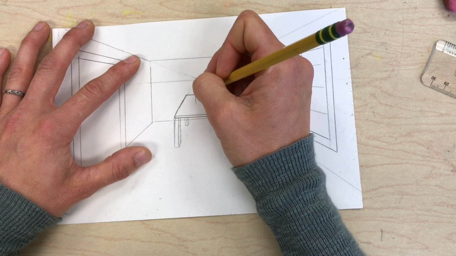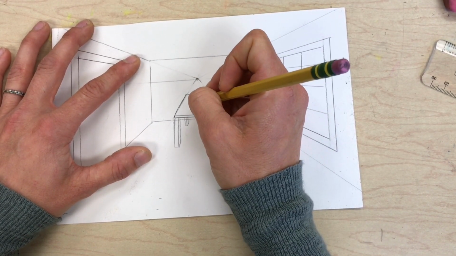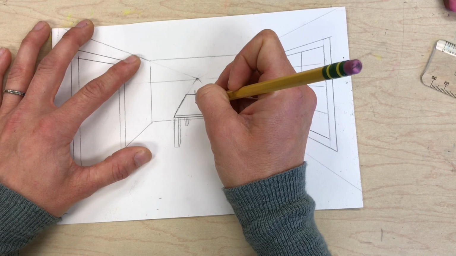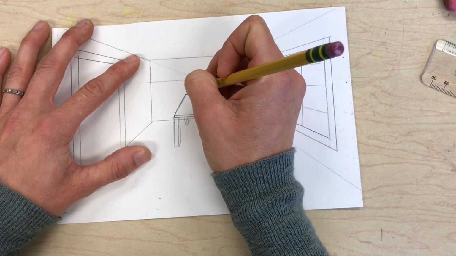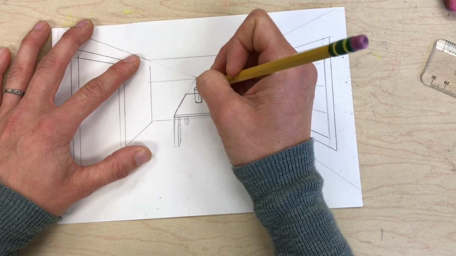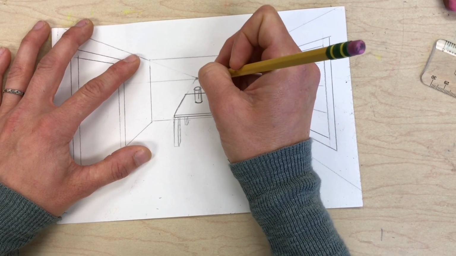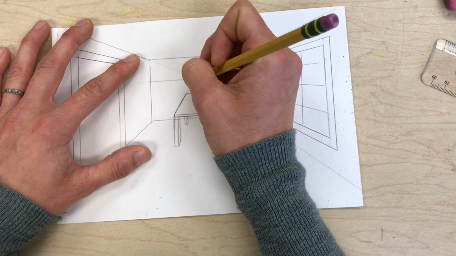I could put a vase or something on that table. So if I draw this, since it's like a cylinder, the circle of the lid is actually going to appear to be an oval. There's some little flowers sticking out of there.